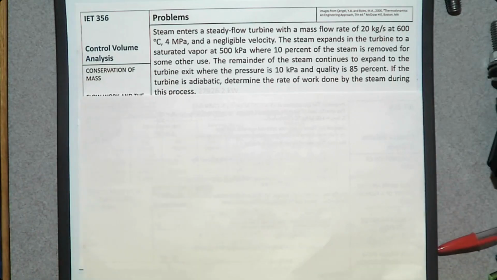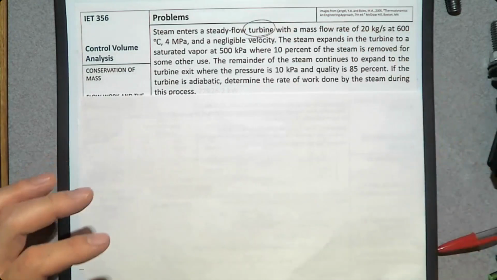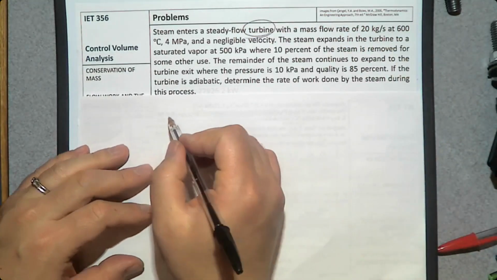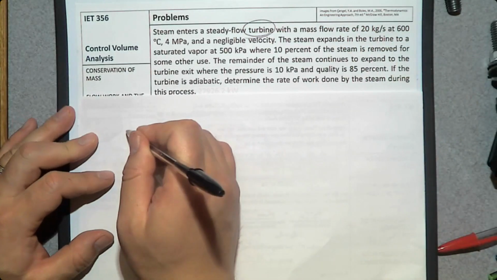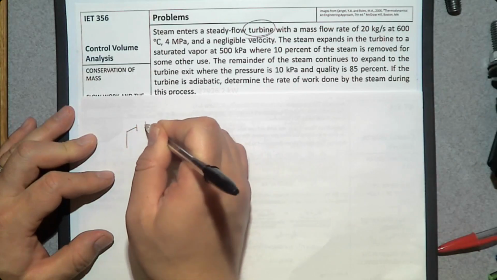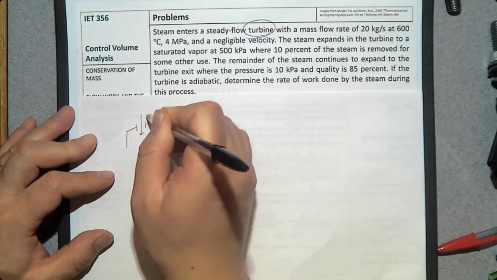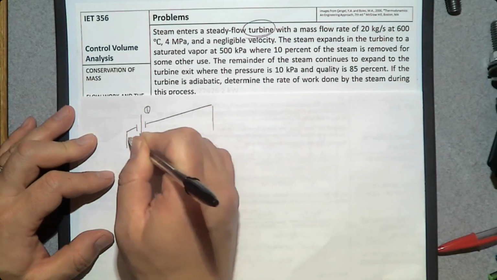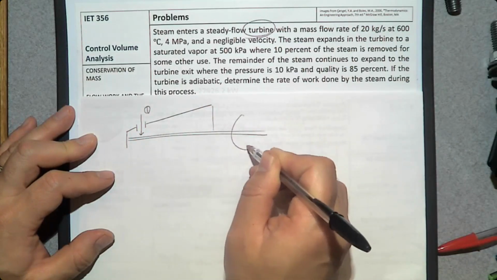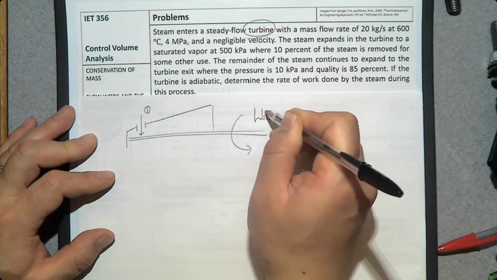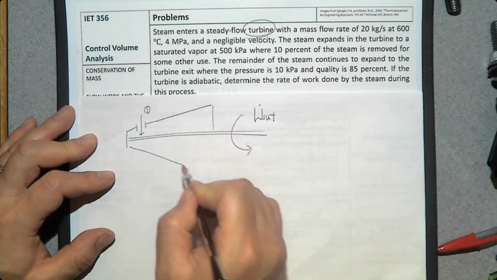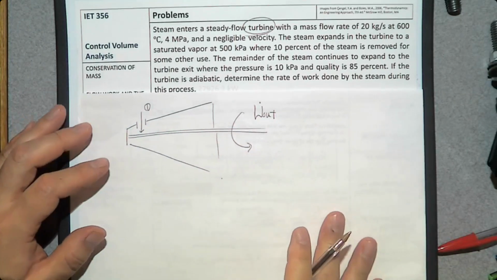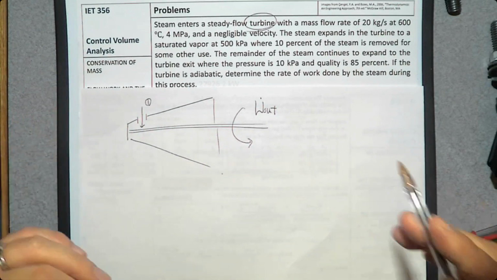So let's talk about, this time it's a turbine. Okay, so how this turbine works. Turbine looks like this. We have one inlet, number one, and there's a shaft, and we produce W dot out, and we have an exit. So let's see.